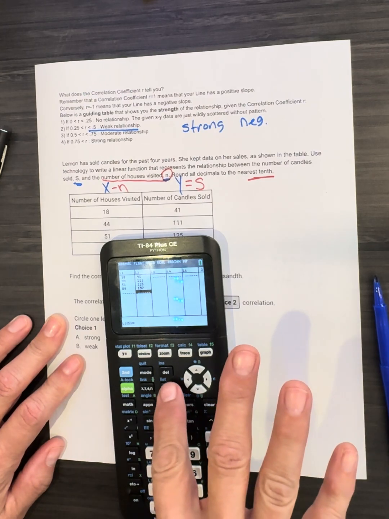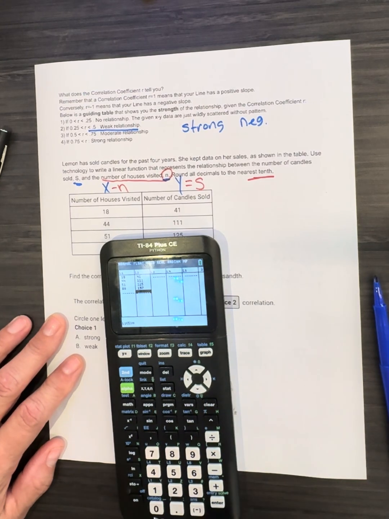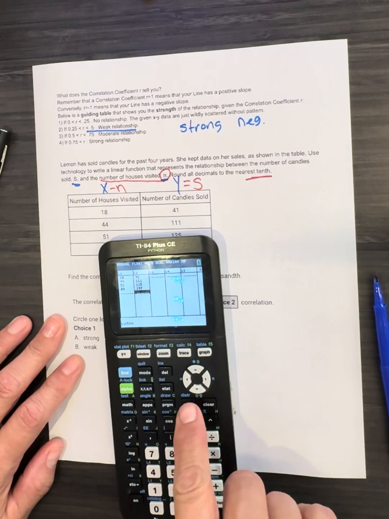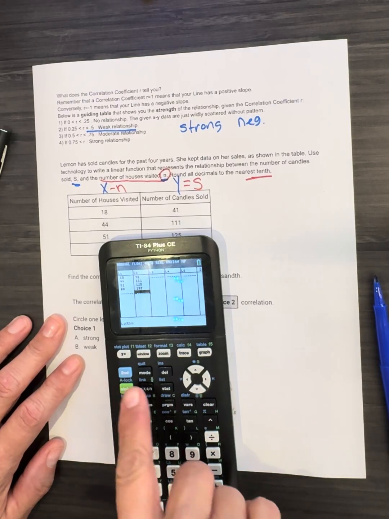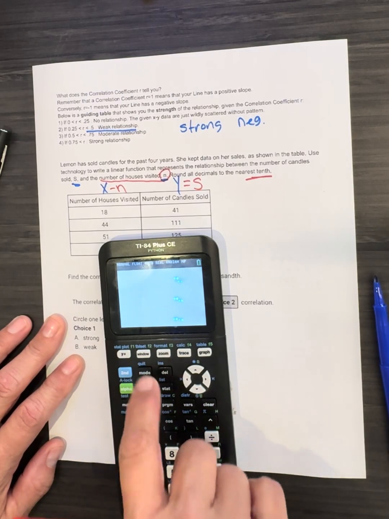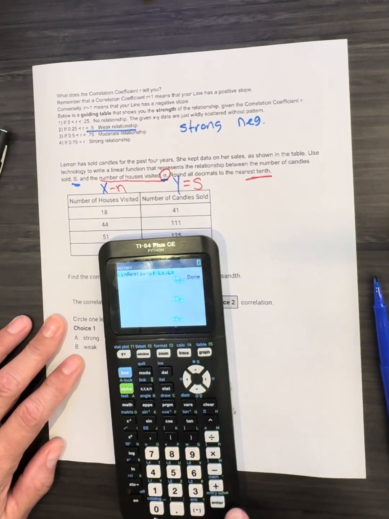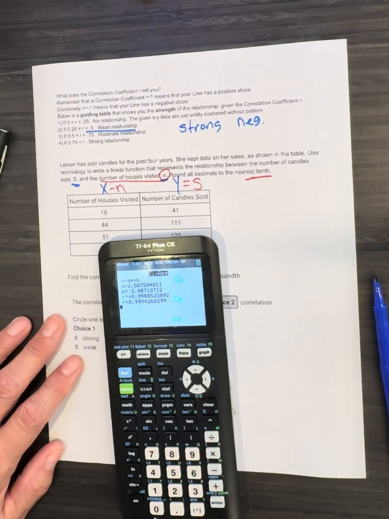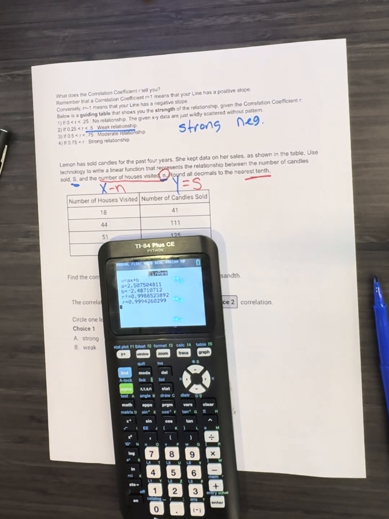Okay, so once you have done stat calculate, number 4, you don't have to do it again. You can. You can go second quit. You can go back up, grab it, and press enter again. And it'll do it for you. If you want to do it again, you're more than welcome to. It doesn't matter.